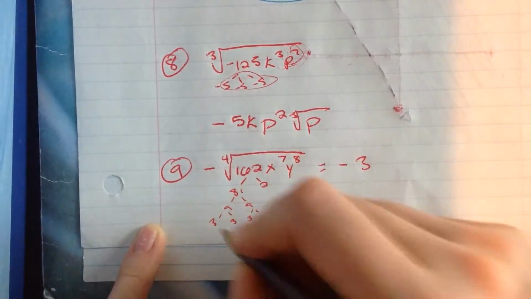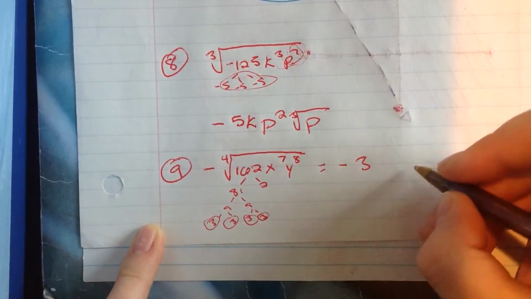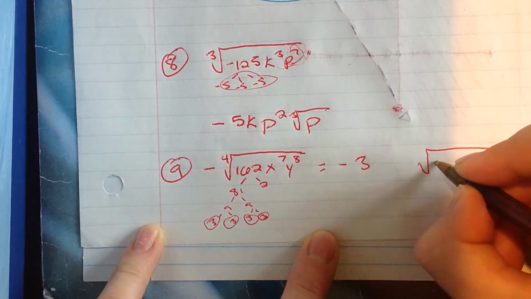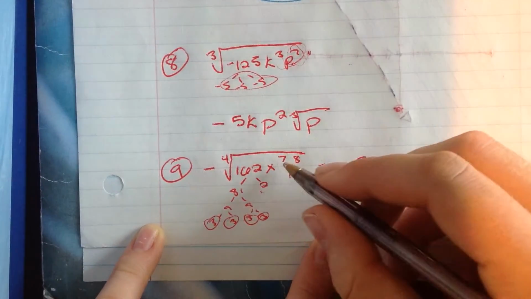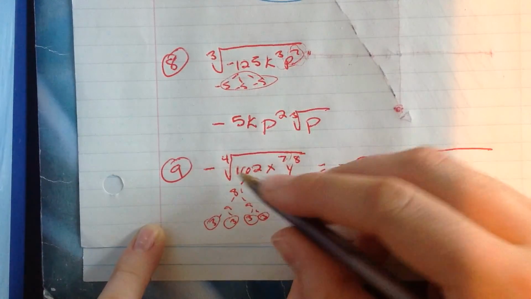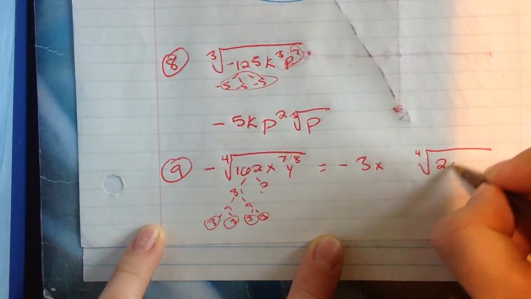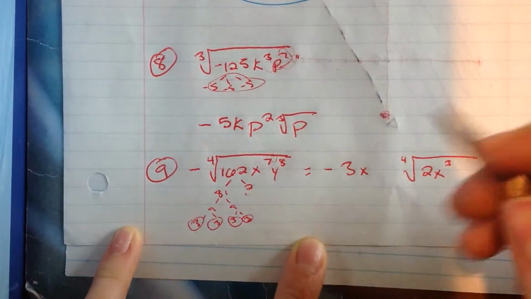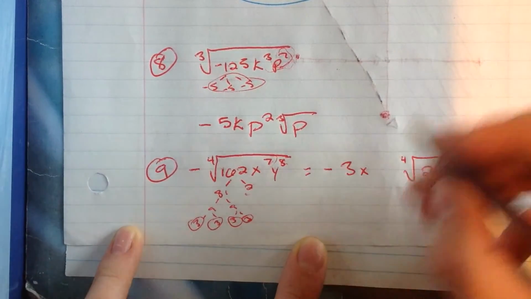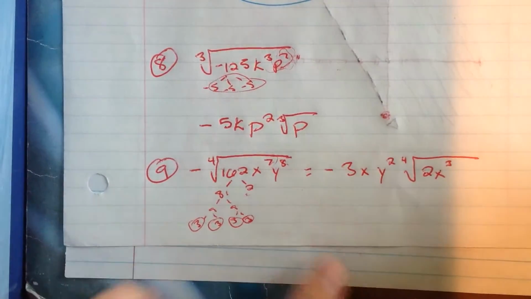So I have 4 3's, so 1 comes out. The 2 stays inside because there's nothing to pair with. How many groups of 4 can I make out of 7? I can make 1 group, but that leaves 3 x's left inside, behind. How many groups of 4 can I make out of 8 things? I can make 2 groups of 4.